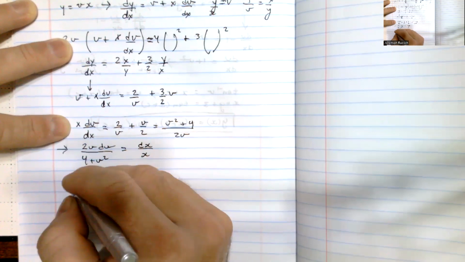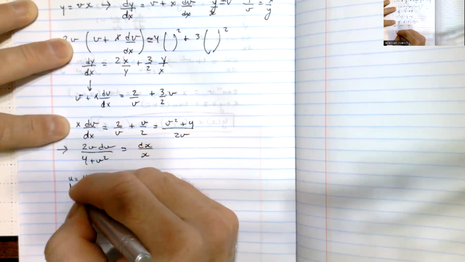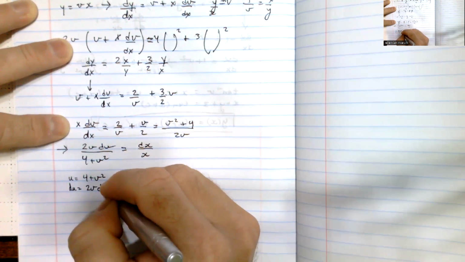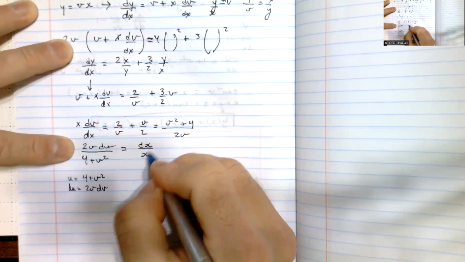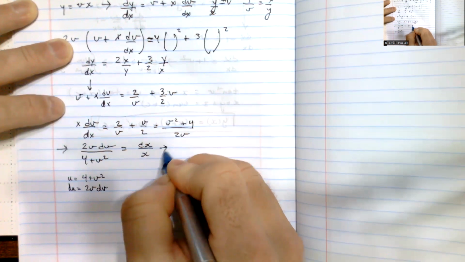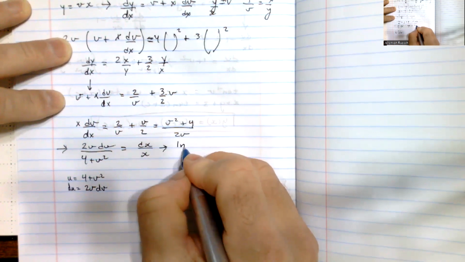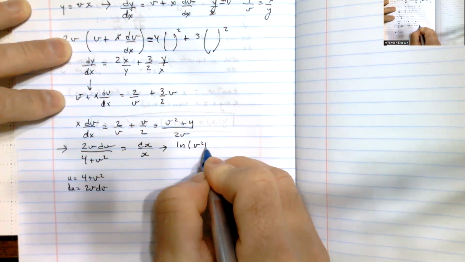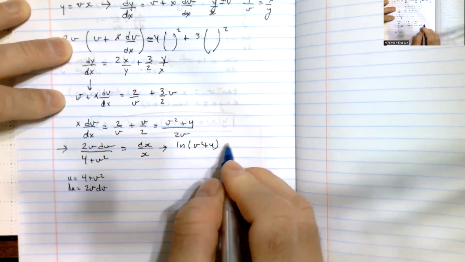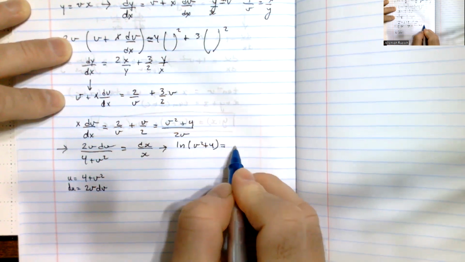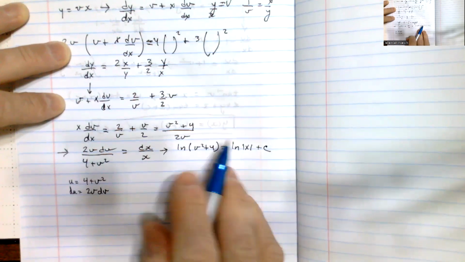This is going to be a simple u sub. So if we let u equal 4 plus v squared, then du is going to equal 2v dv, which should be exactly the numerator. So that's very nice. And this is going to be a simple integral of the 1 over x, that's a natural log. So if we integrate that, we're going to get the natural log of v squared plus 4. I'm neglecting the absolute values here because this quantity is always positive for real numbers, and that's going to equal natural log absolute value of x plus some constant. So that's the integral.